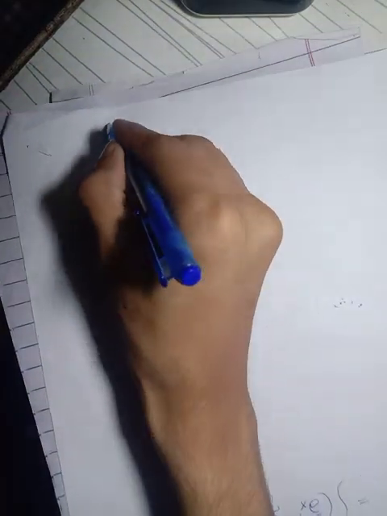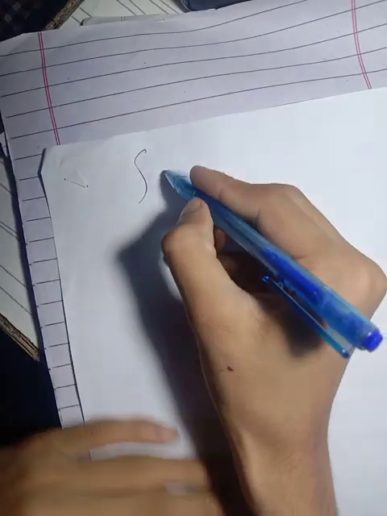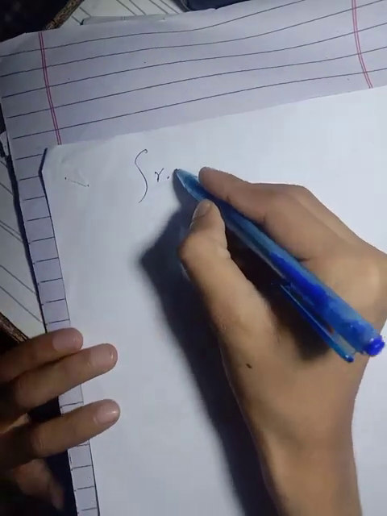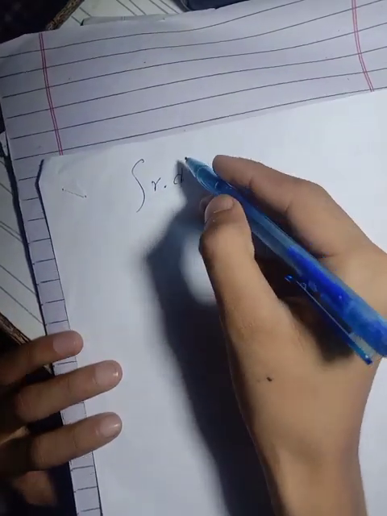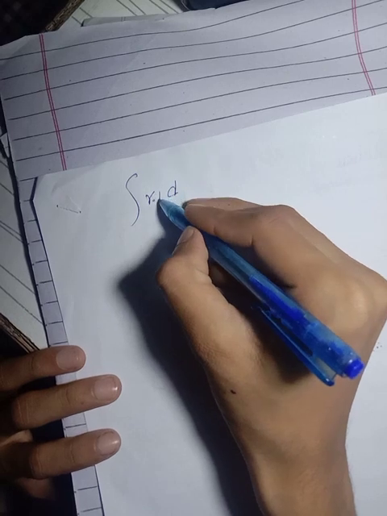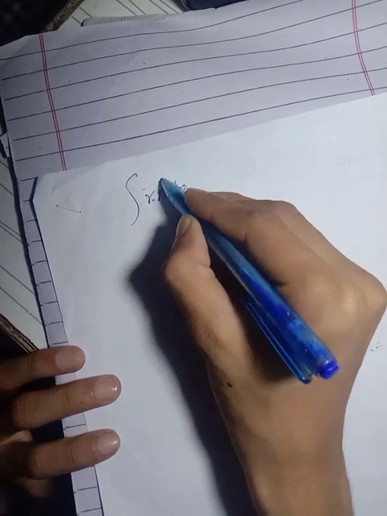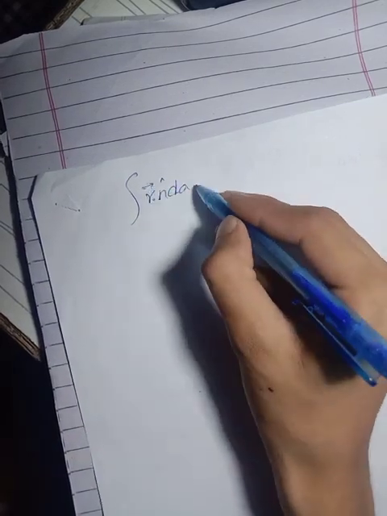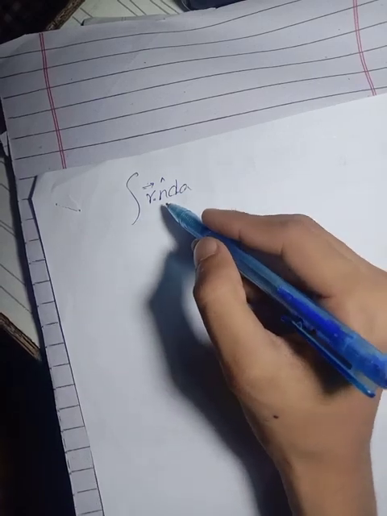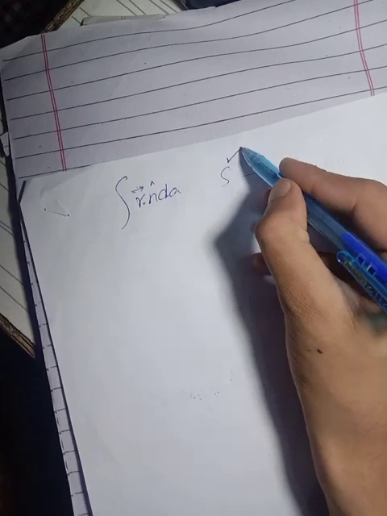Evaluate the integration of R into n dA, where n is the normal position vector. Evaluate this where S is a closed surface. So this is a point.